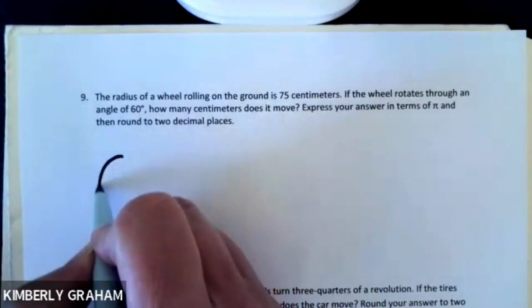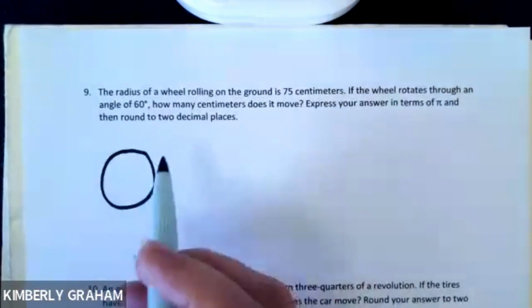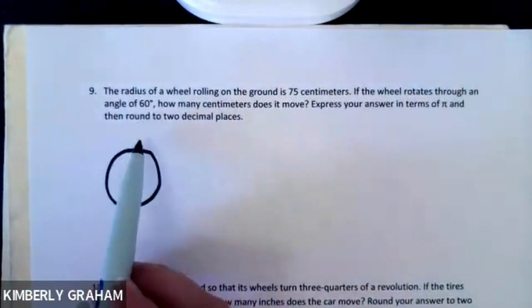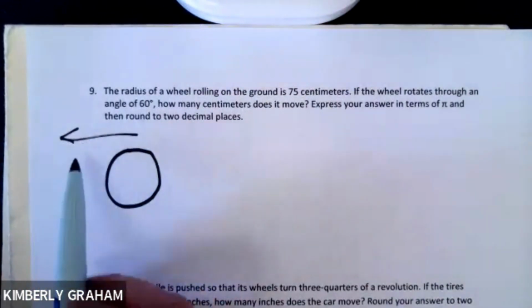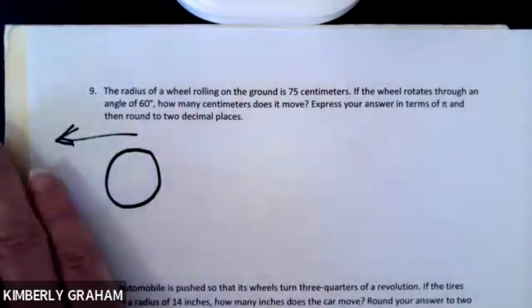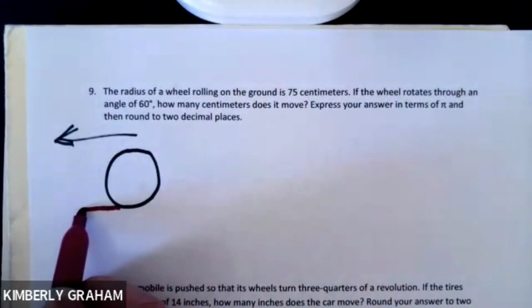So here is a picture of my wheel. And let's say that my wheel is rolling in this direction. So it's going to follow this path right here.